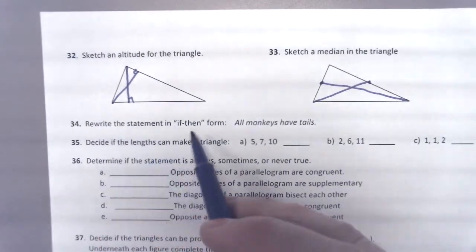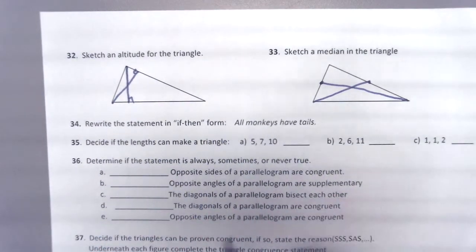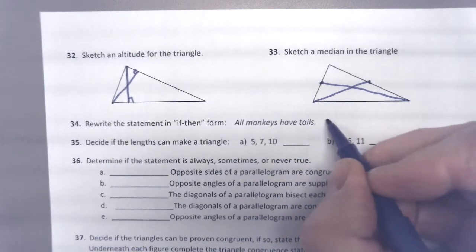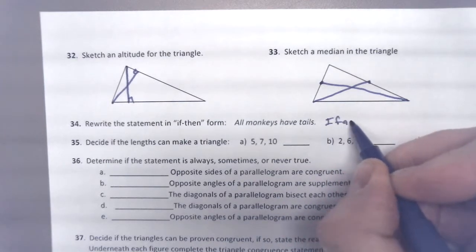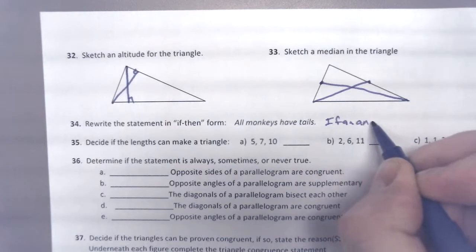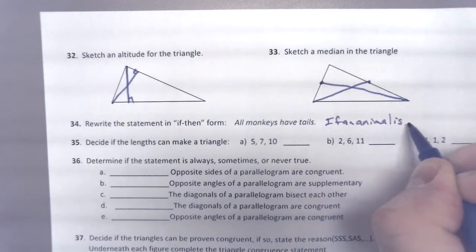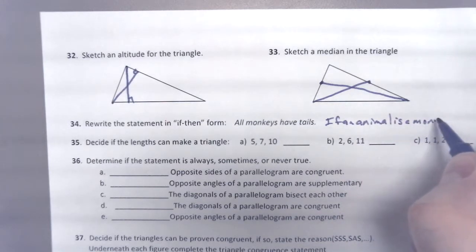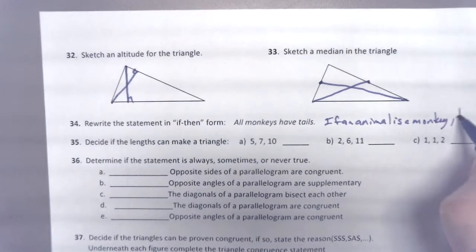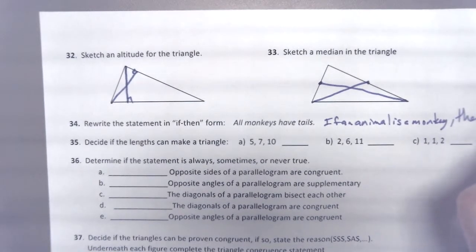If I'm going to rewrite the statement in if-then form, all monkeys have tails, I would say if an animal is a monkey, then it has a tail.